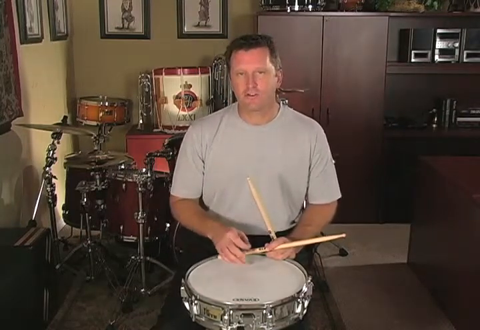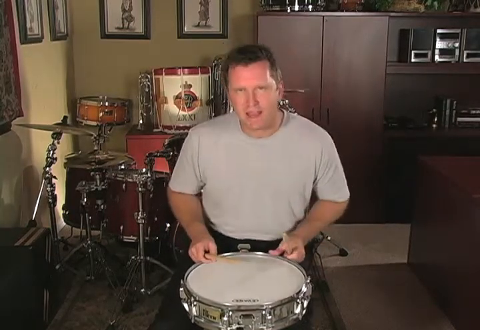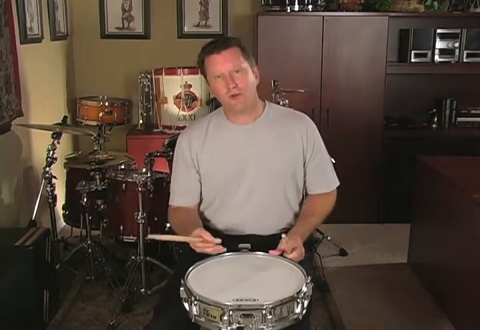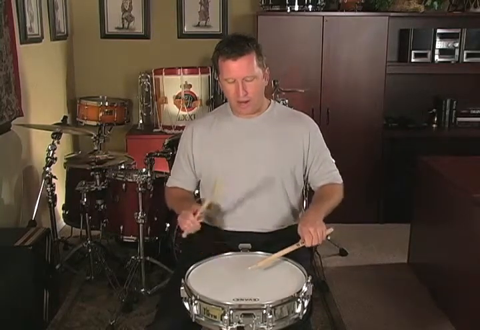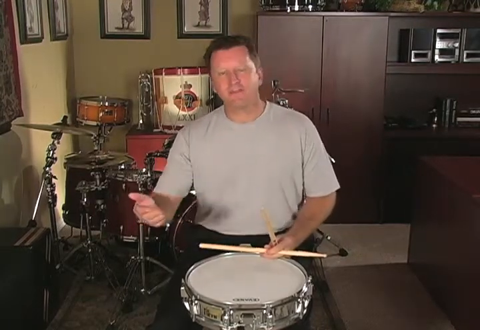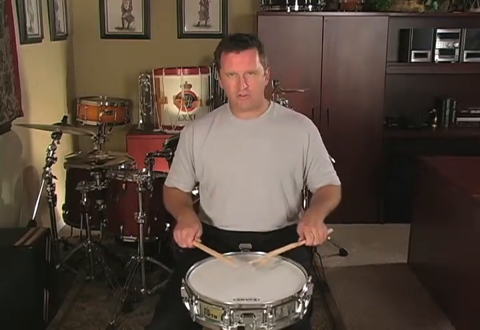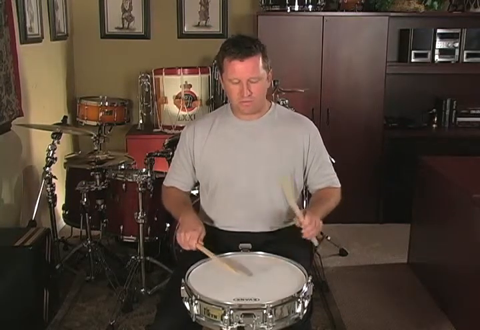What I like to have my students do is, instead of just saying 1, 2, 3, 4, 1, I have them subdivide long note values like the dotted half note. So, subdividing by 8th notes. 1 and 2 and 3 and 4 and 1 and 2 and 3 and 4 and 1. Basically, this will pay off when we have something following a dotted half note like 8th notes or 16ths. 1 and 2 and 3 and 1 and 2 and 3 and.